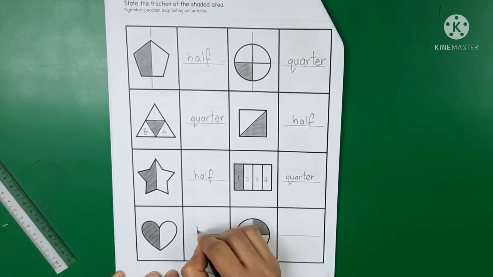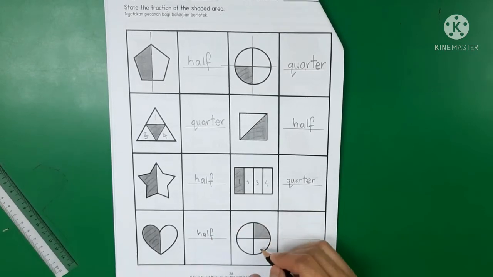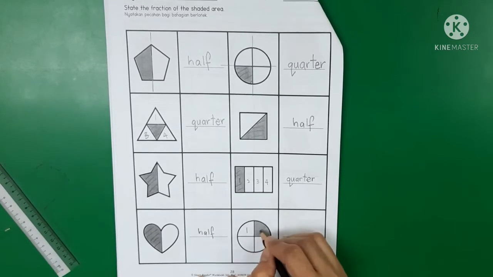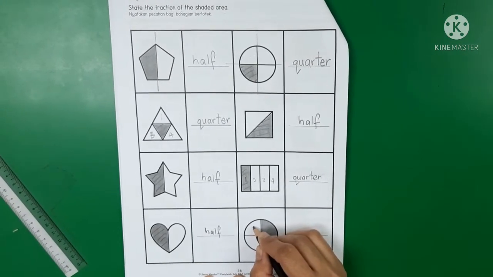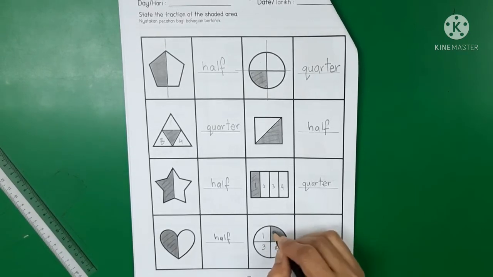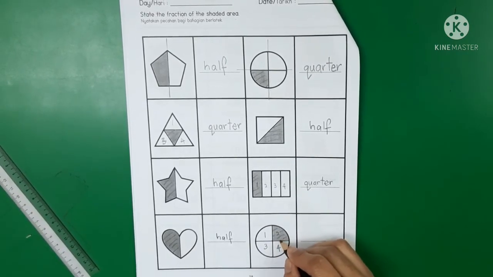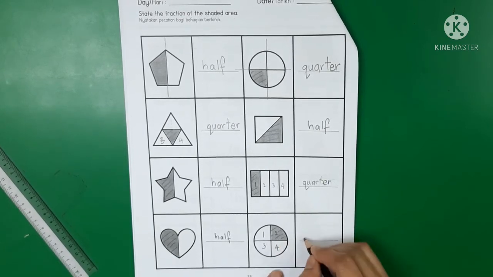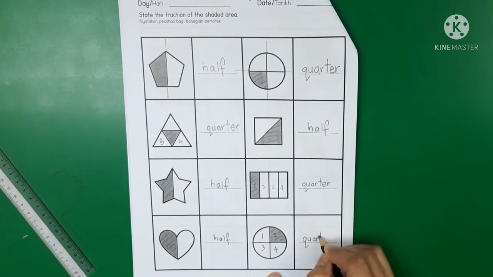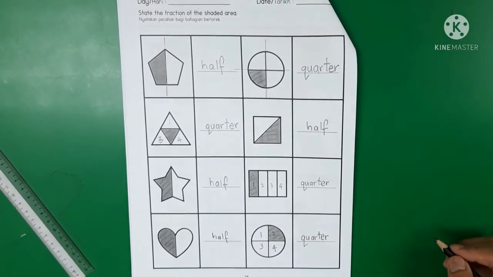Half. H-A-L-F. And this last picture over here, the circle had been divided into 4 equal sizes. 1, 2, 3, and 4. This shaded area over here, is it half or quarter? Quarter. Good job. Q-U-A-R-T-E-R. A quarter. Well done.